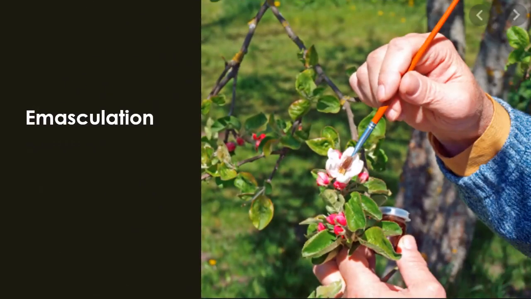See this picture, I'm showing it so that it will be clear for you. This person is having a brush, and what is he actually doing with the brush? He is collecting the pollen grains, and this pollen is going to be dusted on another flower. This process is called emasculation.